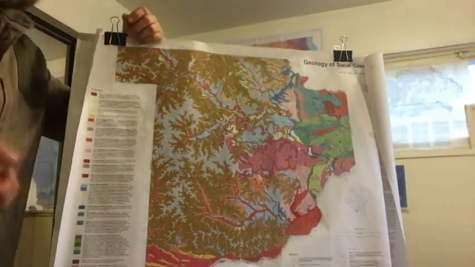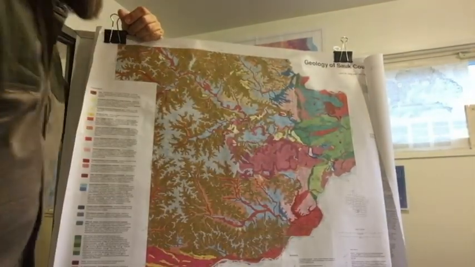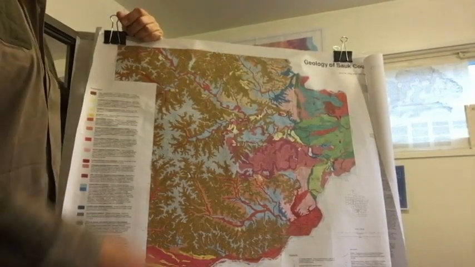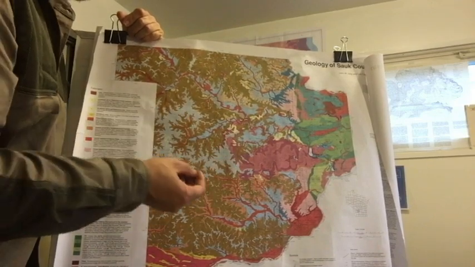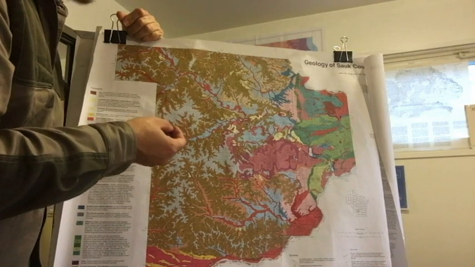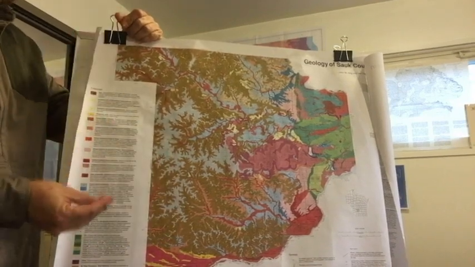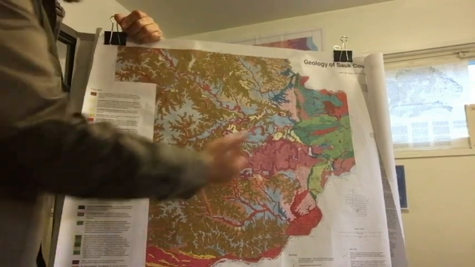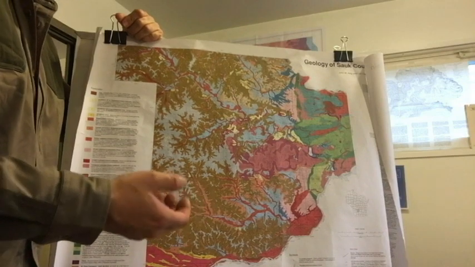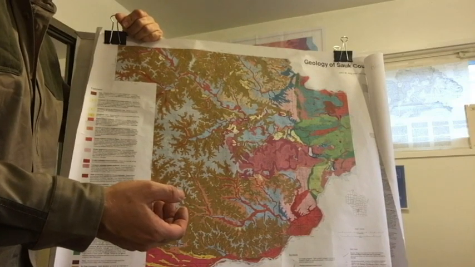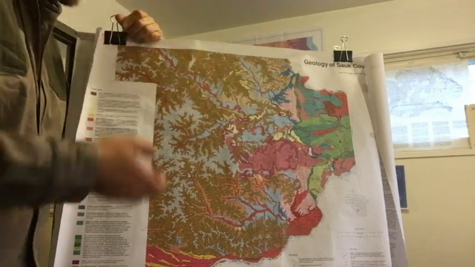Alright, now to get into the meat of a geologic map. Look at all these colors. What are these? These colors represent geologic units at the scale at which you're mapping. The formation is the basic geologic unit. Some formations are thick, like the Baraboo quartzite, which is over 1 mile thick. For you metric people, that would be almost 2 kilometers, something like that.